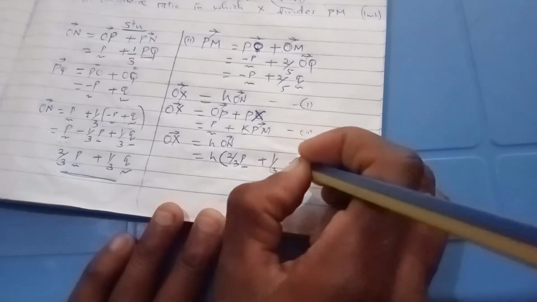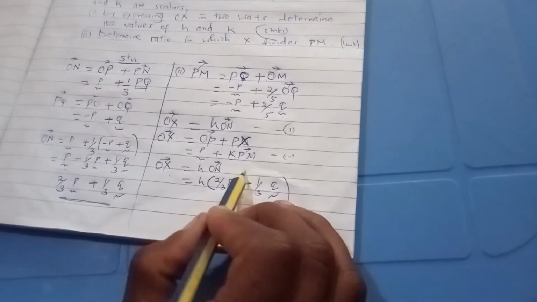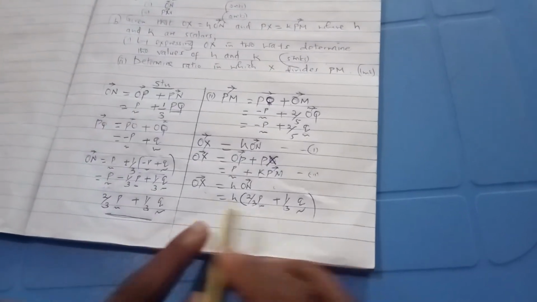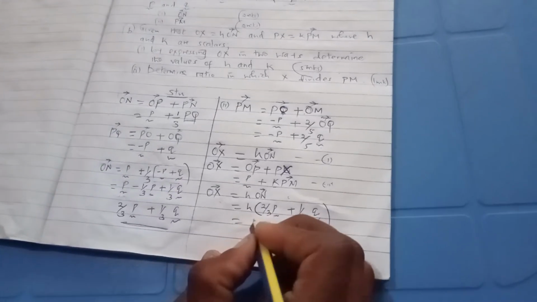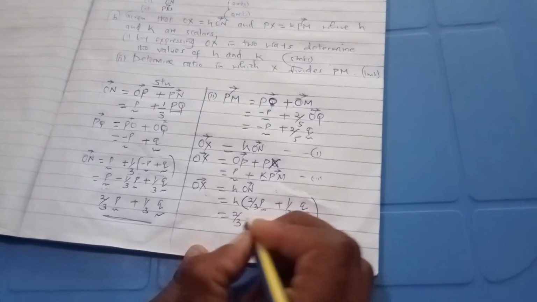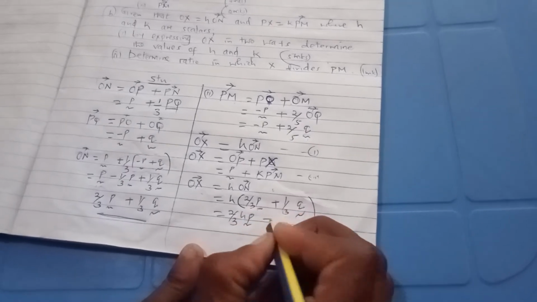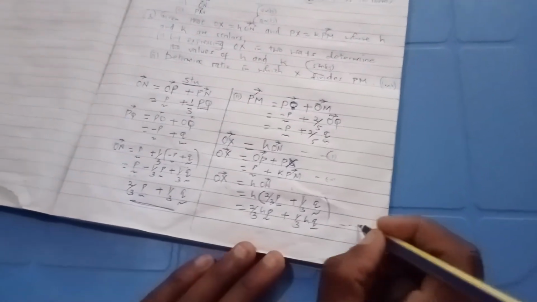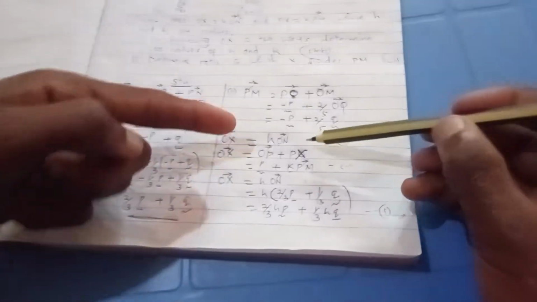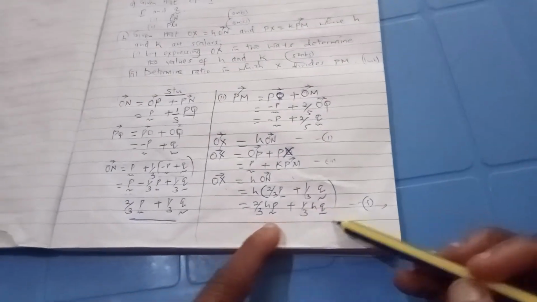OX is H of ON, and already we found ON to be 2 over 3 p plus 1 over 3 q. So we just have to multiply to open our brackets. It will be 2 over 3 hp plus 1 over 3 hq. This is our first route written in terms of p and q.